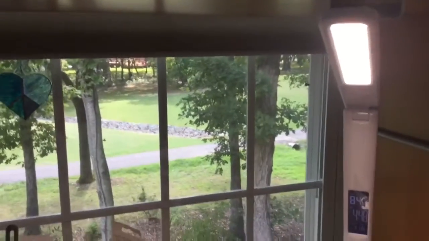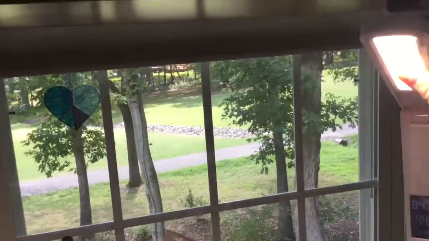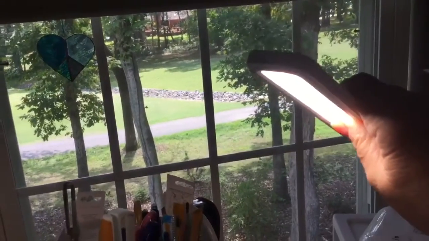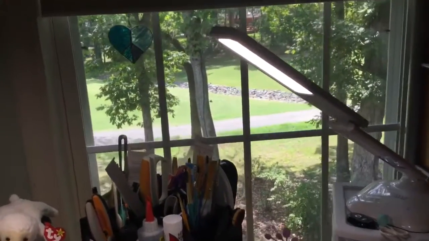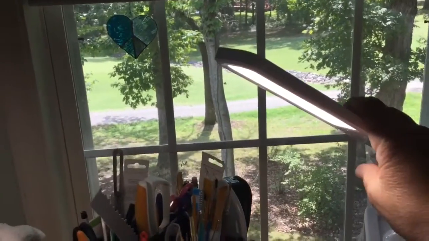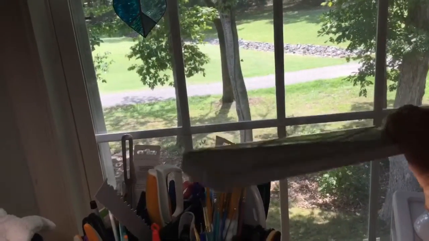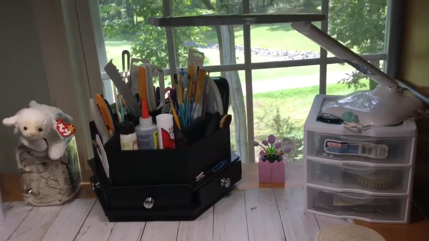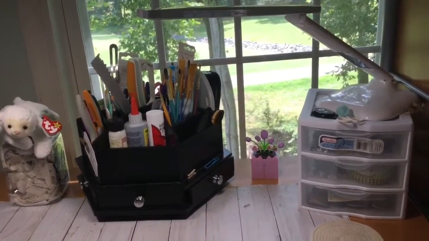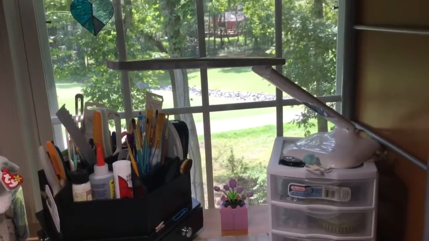See if I can do this one-handed again. So I can move them way down over my desk like that. I can bend down closer. I can get more light right in a specific area. They're very flexible and they're very useful.